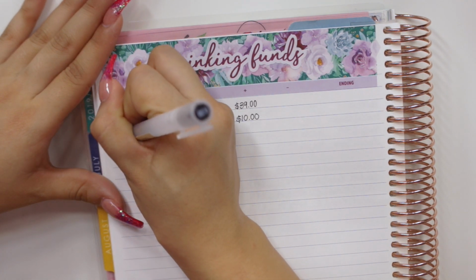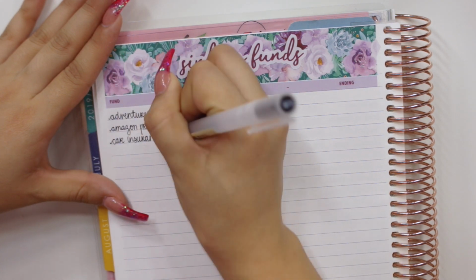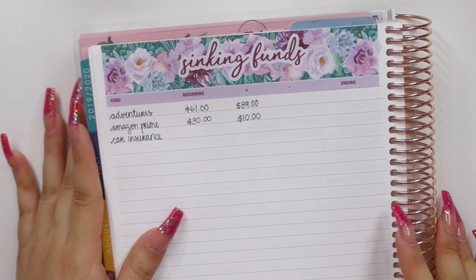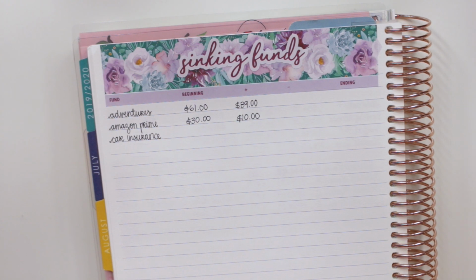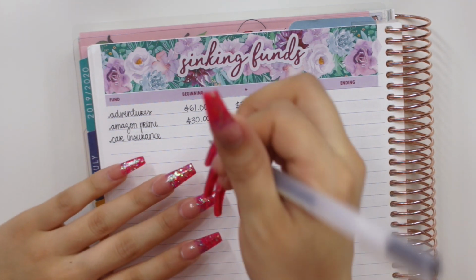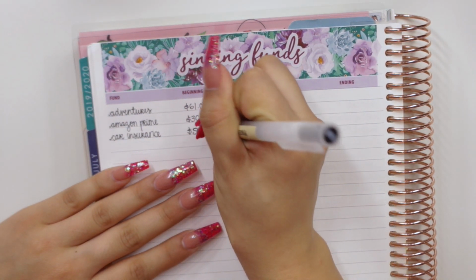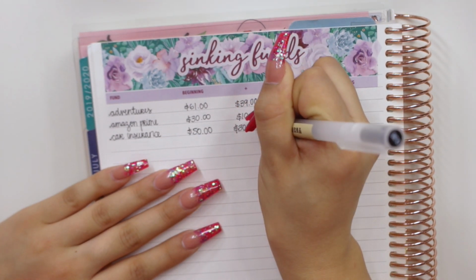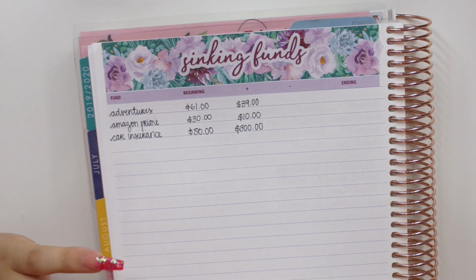Next up is my car insurance, and I do have these in alphabetical order. Now obviously you don't have to do this. I'm pretty sure most of the months that I've had sinking funds, I haven't really had them in alphabetical order, but I just wanted to be extra organized for this month, and I actually caught it beforehand. So for car insurance we are starting with $50, and I'm going to add $300 to this bad boy. And for the reasons that I have already given you guys a couple of minutes ago.